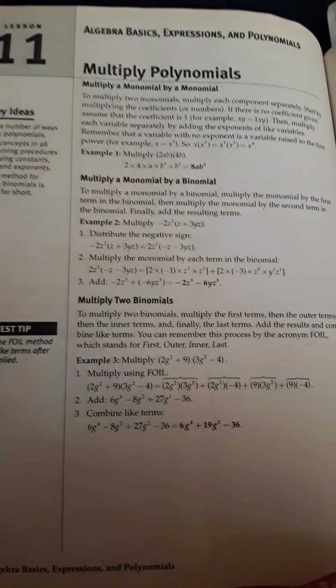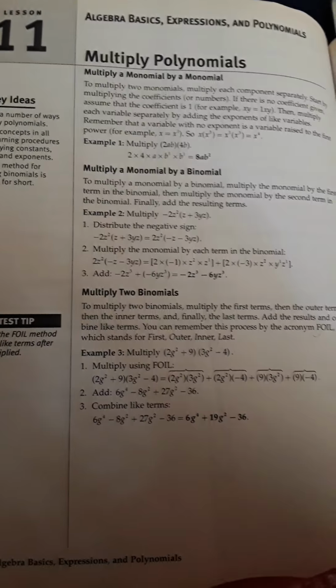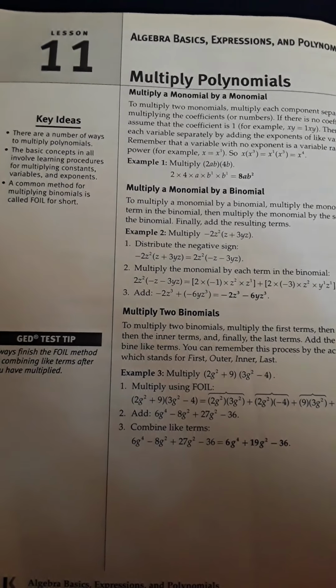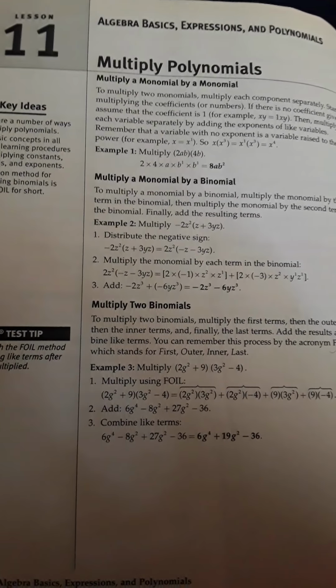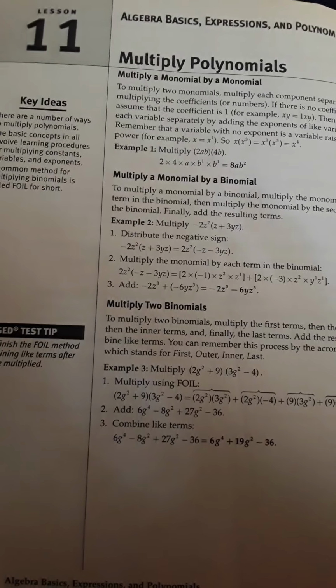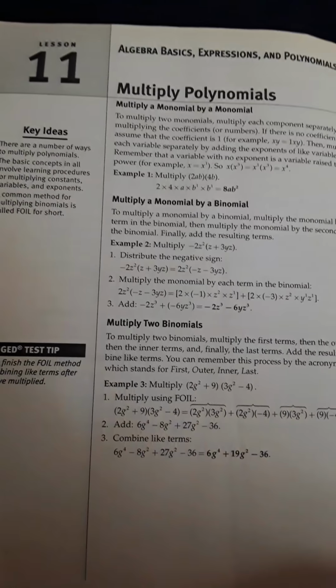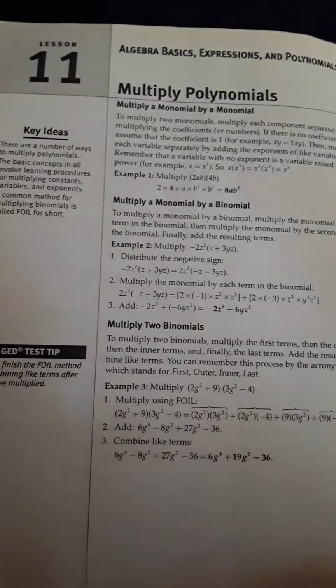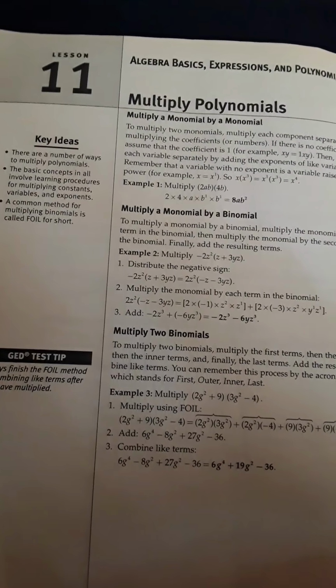So I gave you earlier a little video on multiplying of polynomials. And so now we want to look at that lesson on multiplying polynomials. Not going to do all of them, but just want to go over a few of them just to make sure you guys are good. And if you have questions, you know what to do. Let me know and we'll go over it.